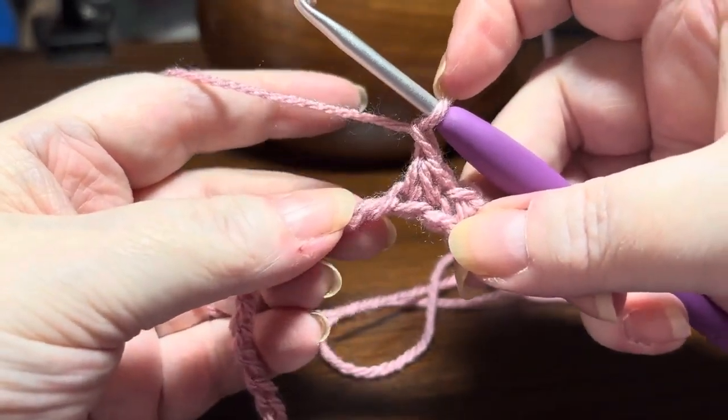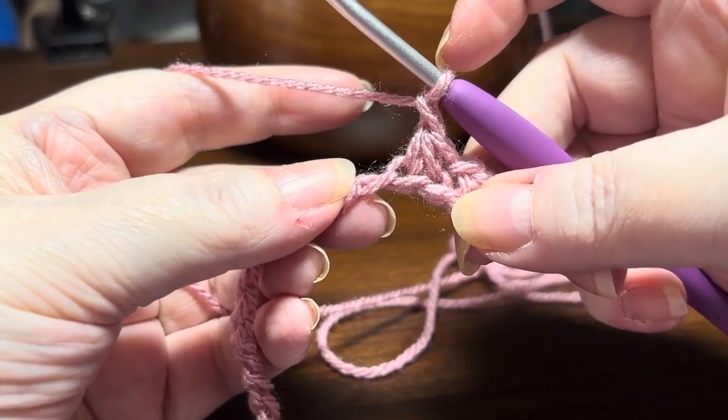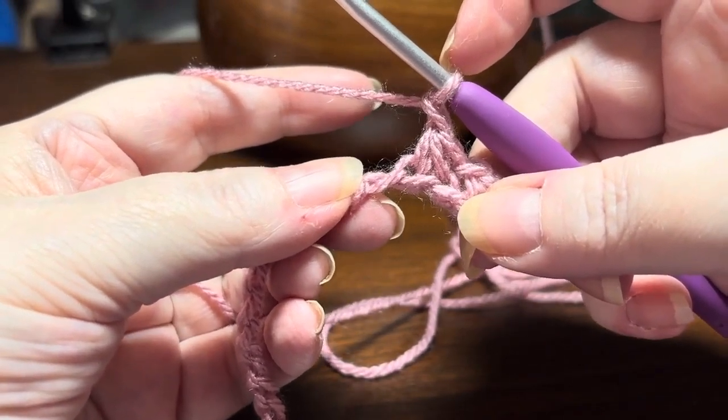Single chain. If you can hear that, I'm sorry, that's just my cats being cats.